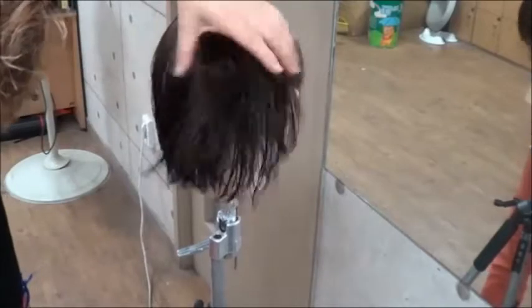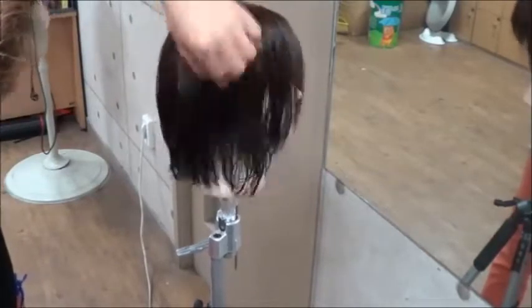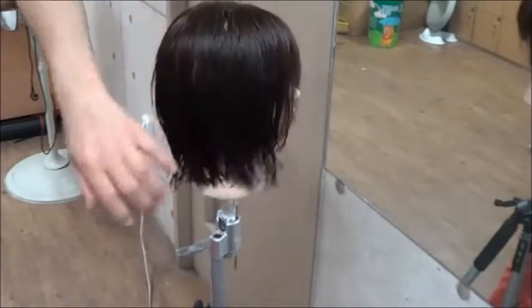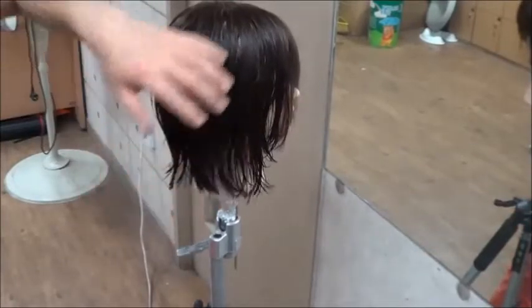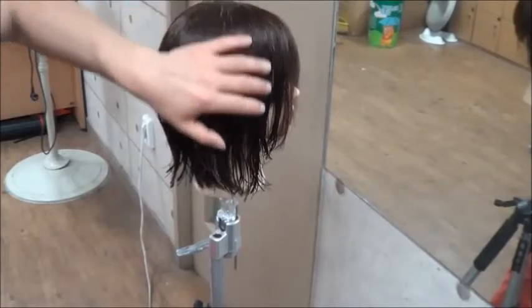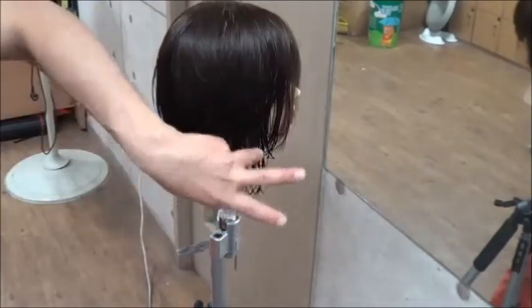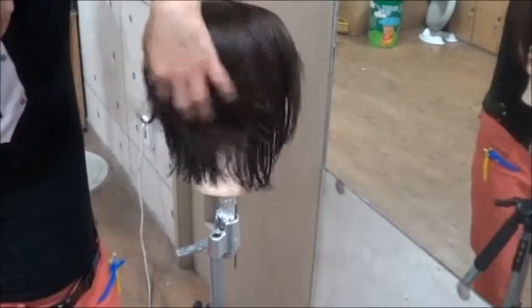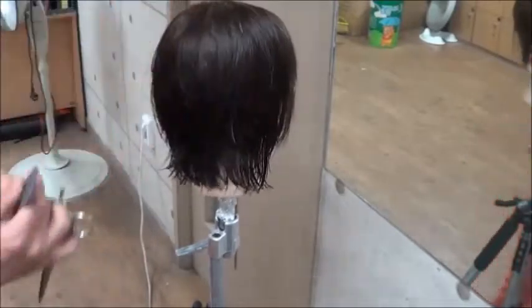To make the layer texture not heavier on this area, to reduce the heavier texture on this area, so to make the texture light on this area.